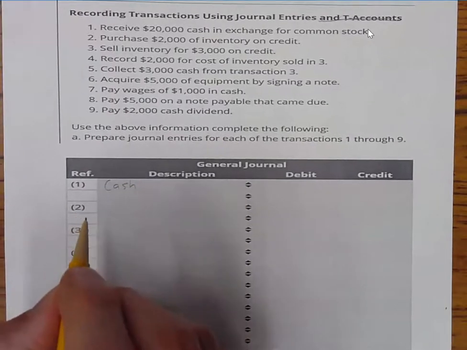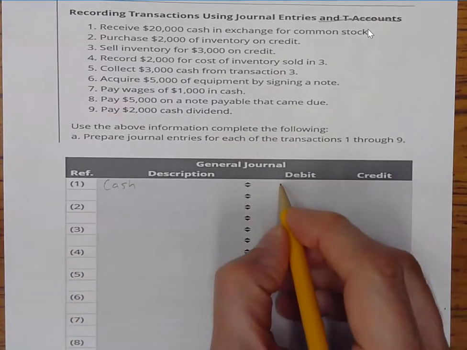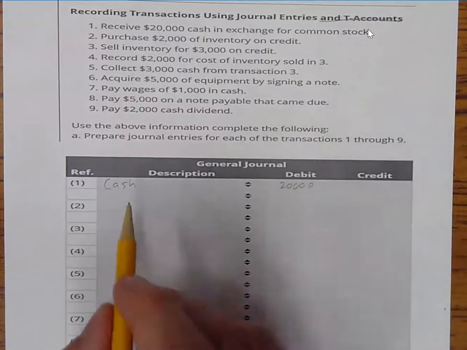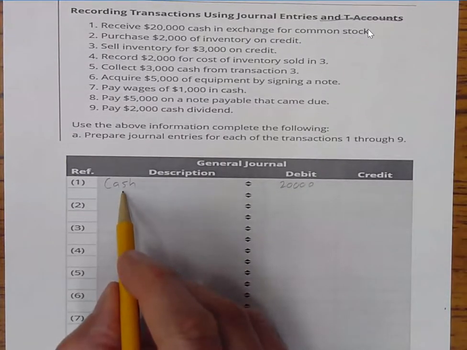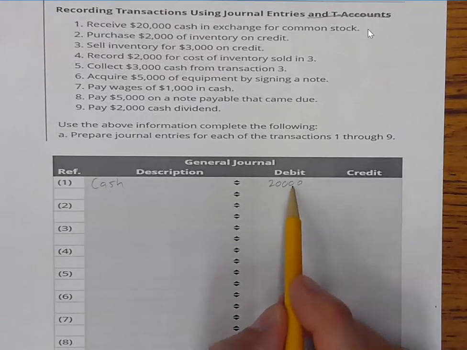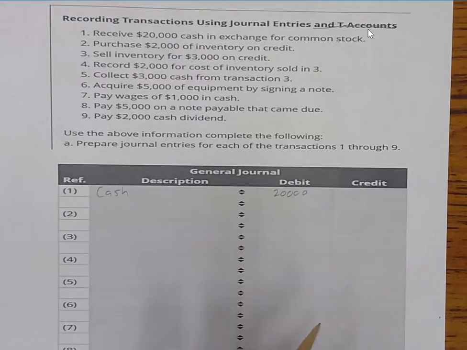So from the business's perspective, cash has gone up by $20,000, and cash goes up on the left with what we call a debit. Okay, and so I'm going to plot cash here, and I made it over on the left side, and then our debit figure is to the left of the credit figure. All right. So what did you get for your $20,000?